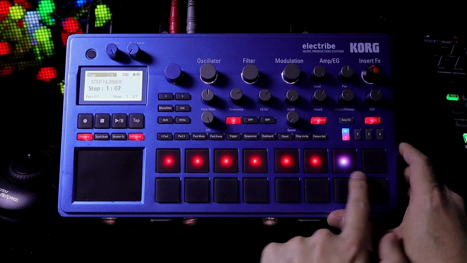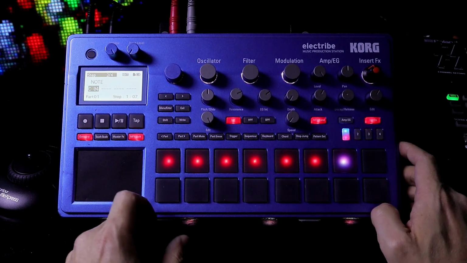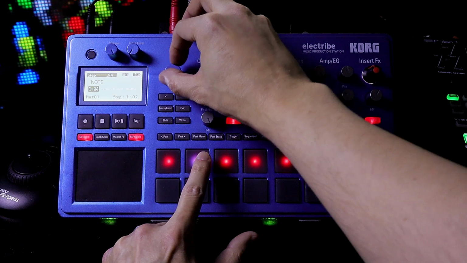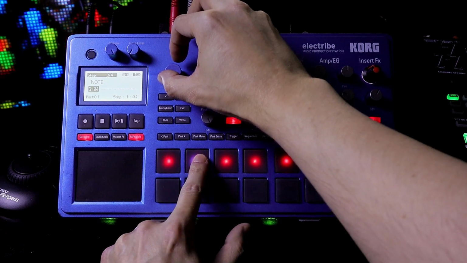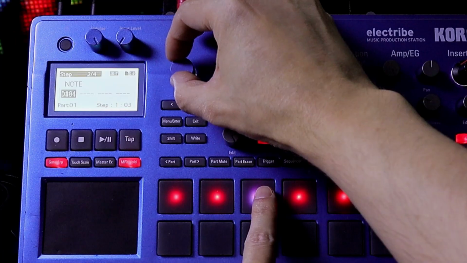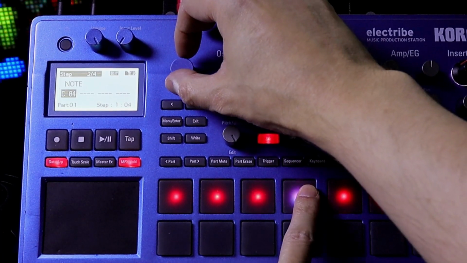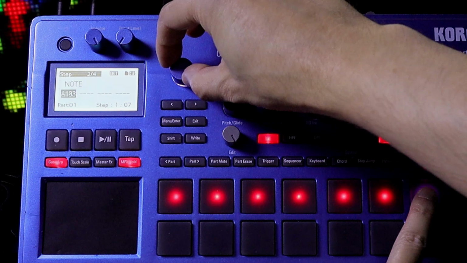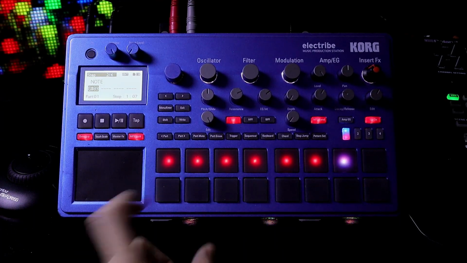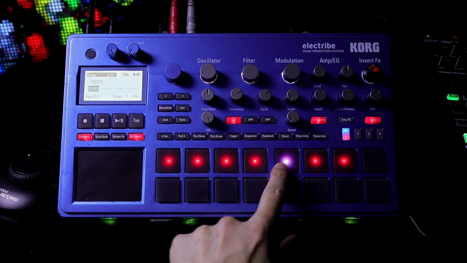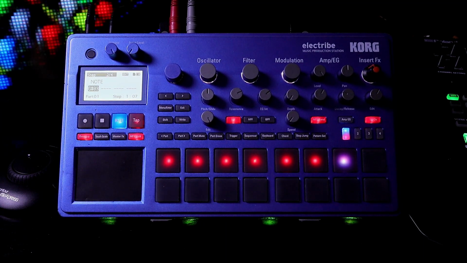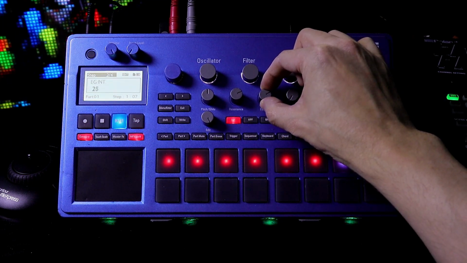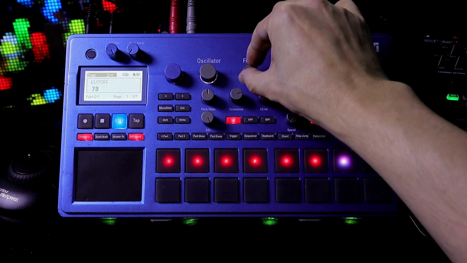We're going to go and add 7 steps. Let's arrow over. Now all these are C4. So let's change the notes. And then you can do it by ear, or just by looking at the notes and seeing what would work. So I have notes in my head, and I just map them out this way. Now let's listen to it. Now it's playing that. Change the envelope generator intensity on the filter. Turn it down.